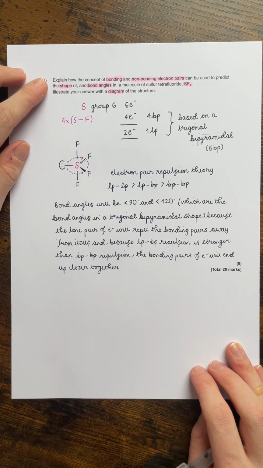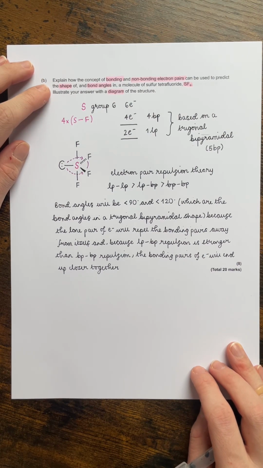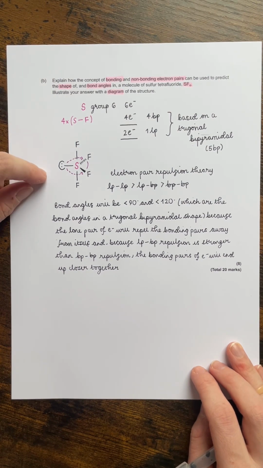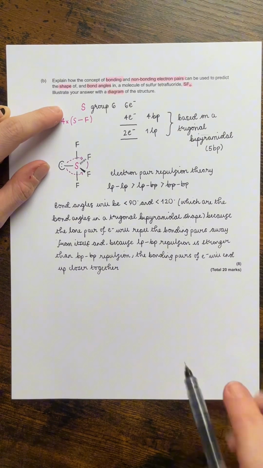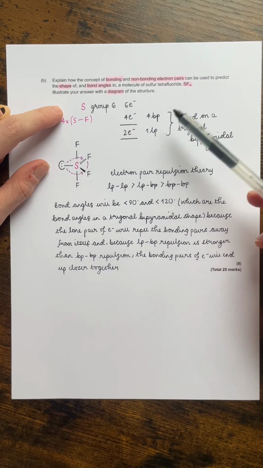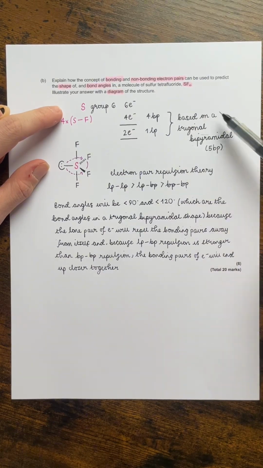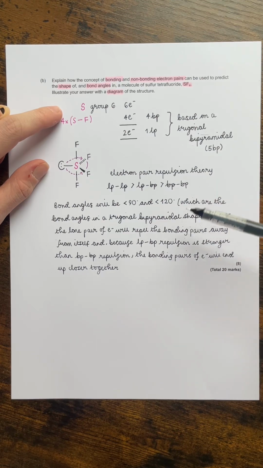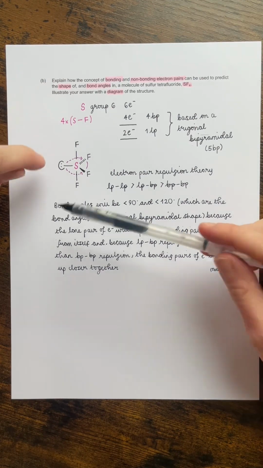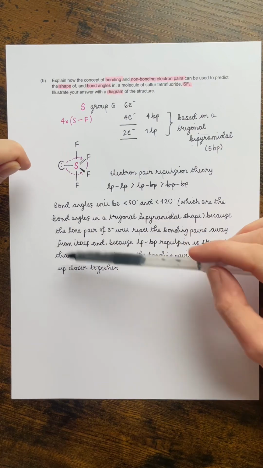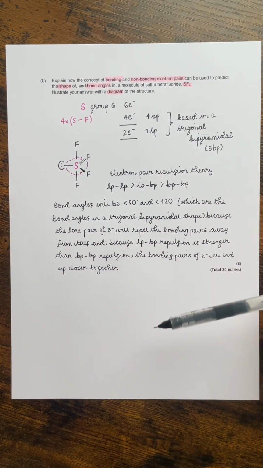So explain how the concept of bonding and non-bonding electron pairs can be used to predict the shape of and bond angles in a molecule of sulfur tetrafluoride. Illustrate your answer with a diagram of the structure. I've got my diagram. I've got how we worked out the number of bonding pairs and lone pairs, what shape we're basing our molecule on, electron pair repulsion theory, and then we've thought about how the lone pair will affect the bond angles between the bonding pairs. Fab.